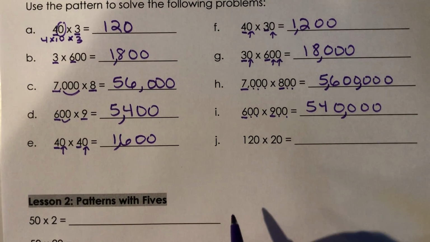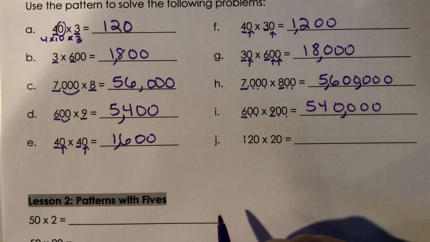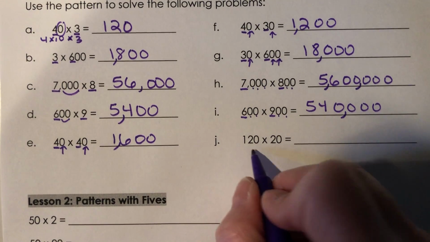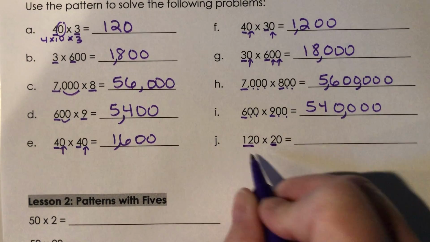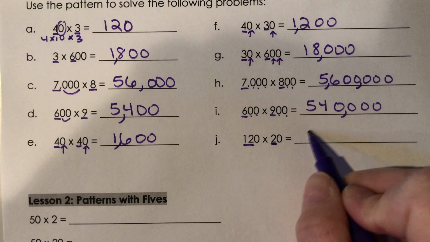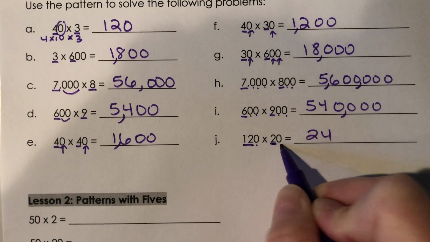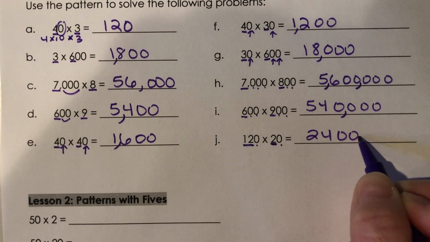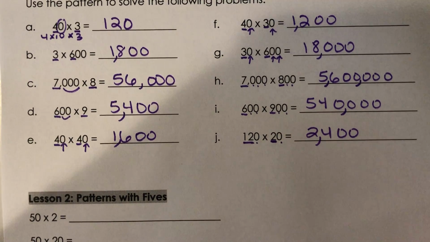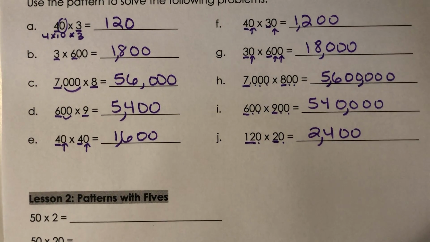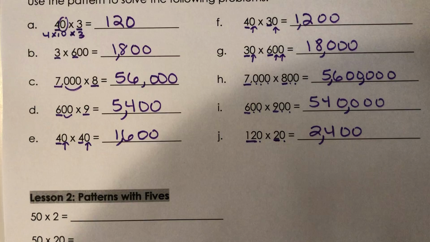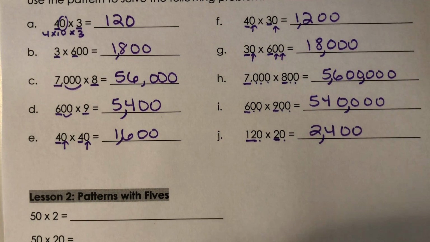And letter J. All right, try this one. This one looks a little different. Press play when you're ready. All right, 12 times 2. Those are my non-zero digits. 12 times 2 is 24, and there are 2 zeros, and put in your comma, 2,400.